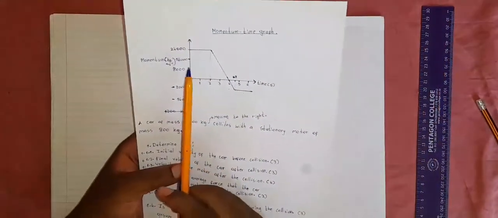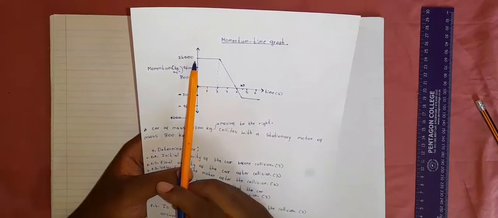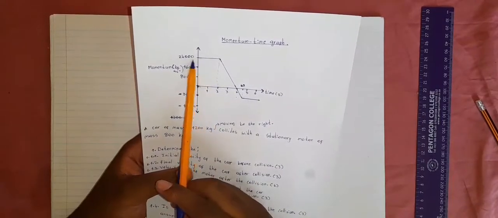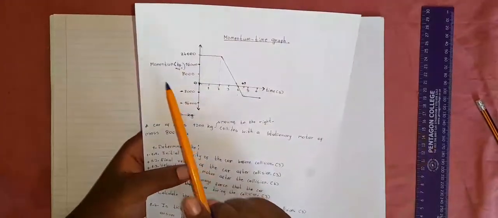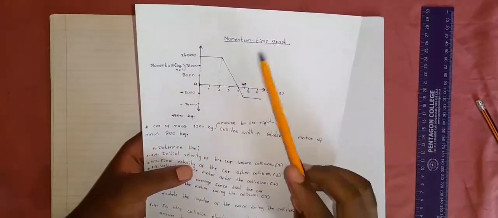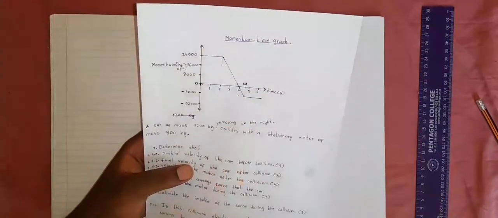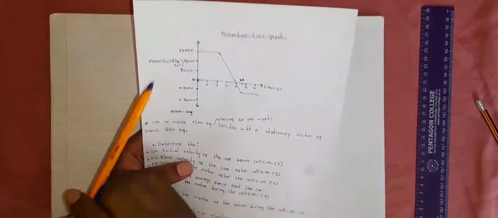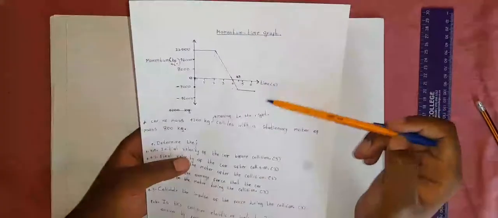This car of mass 1200 kg was moving to the right. That's why here we have a positive 24,000. Here we have momentum and here we have time. So this is a momentum versus time graph, so it's y versus x. Momentum is measured in kg per meter per second and time is measured in seconds.